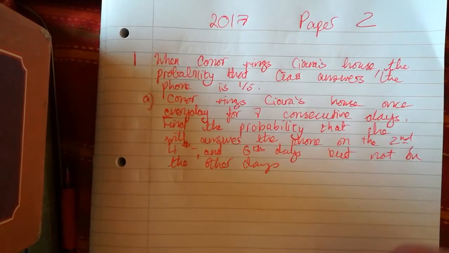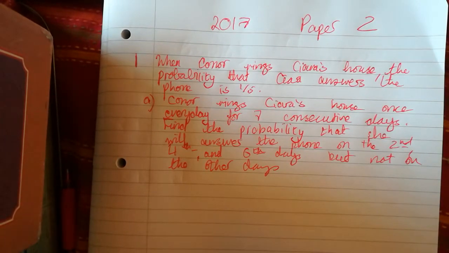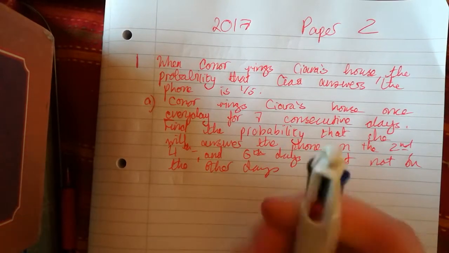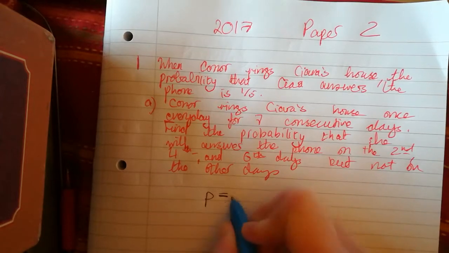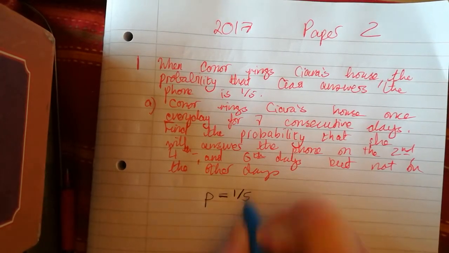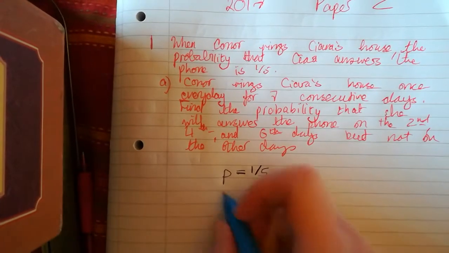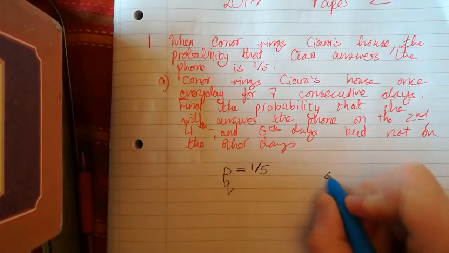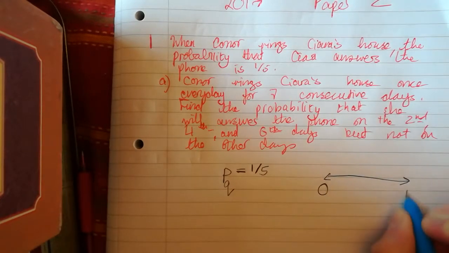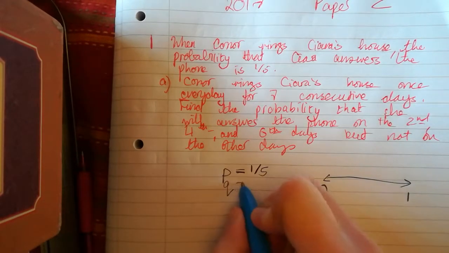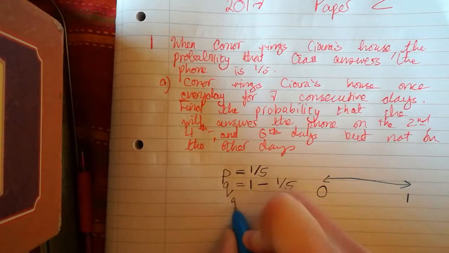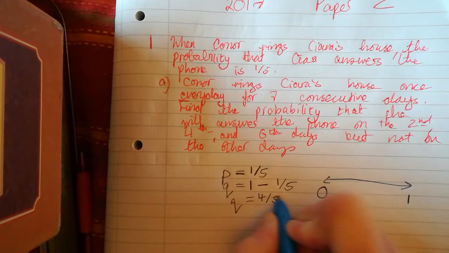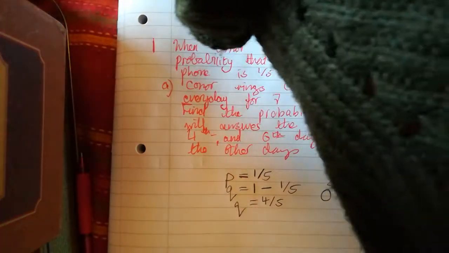So if the probability that Kira answers the phone, let's call it P, is 1/5, and I'm going to call the probability that she doesn't answer the phone Q. If the total probability scale is from 0 to 1, the probability that she doesn't answer is going to be 1 minus 1/5, so it's going to be 4/5. So that's the probability that she doesn't answer the phone.